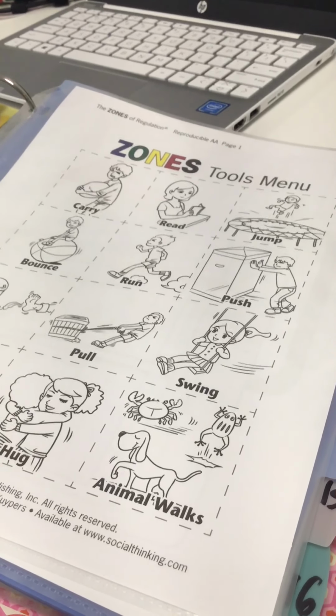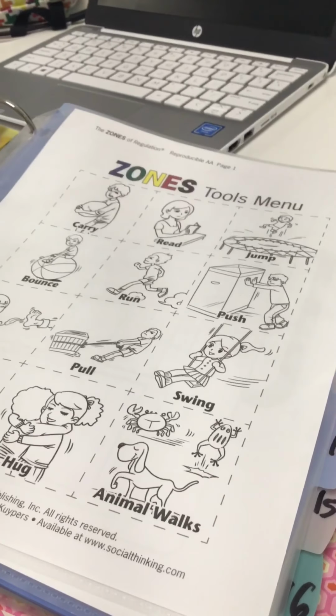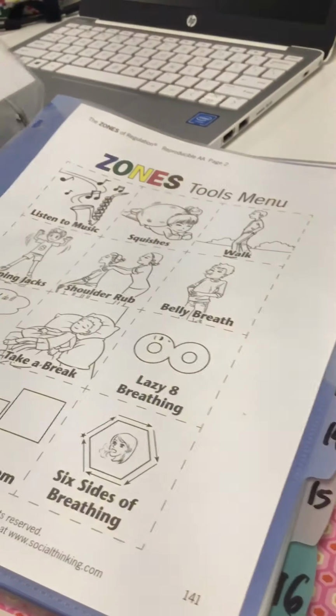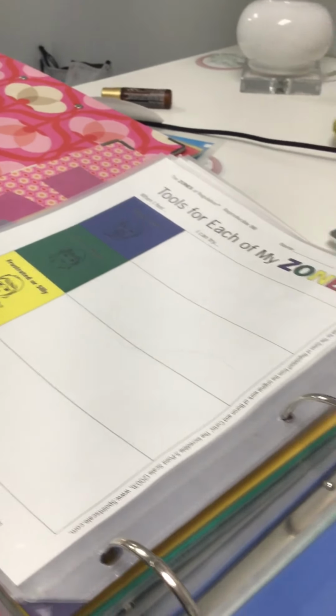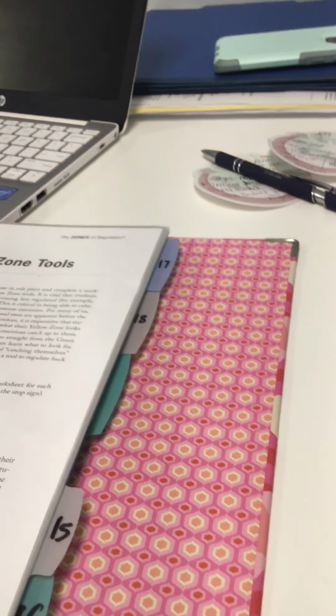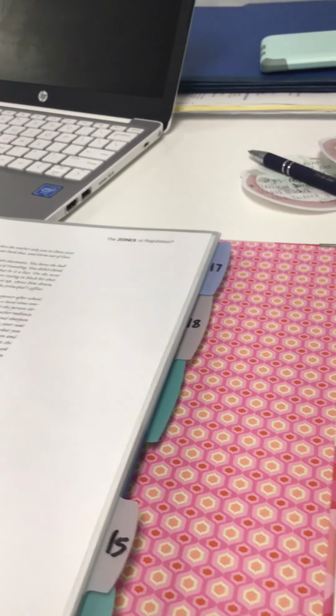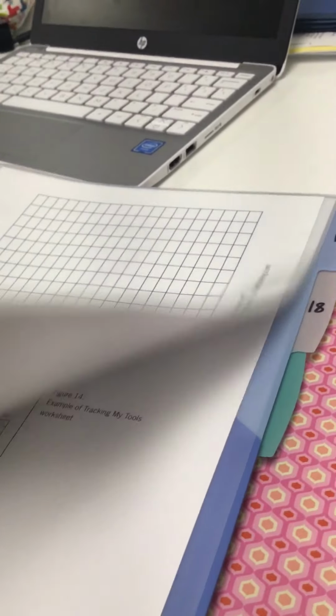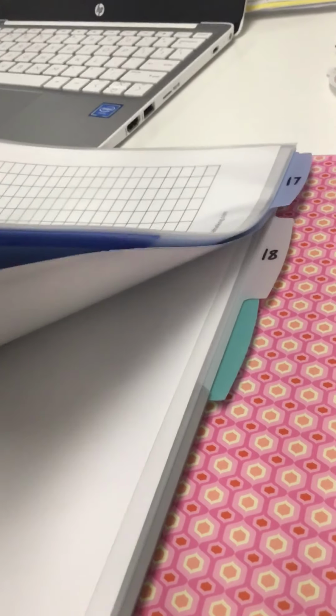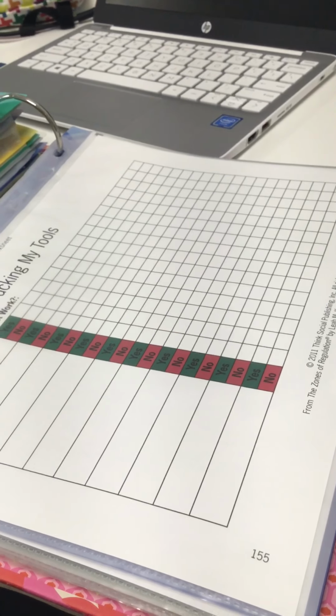Then it has a tool menu. I provide these to kids to take home, on a lanyard, with different strategies. And I've also provided them for schools too. So really looking at what strategies, and which tools they can use for each zone. As you can imagine, a lot of this is very individualized and based on what a kid needs. I use these more for my higher functioning kiddos. And then there are some tracking sheets in the back, like, did it work? Is it helpful? Those kinds of things.